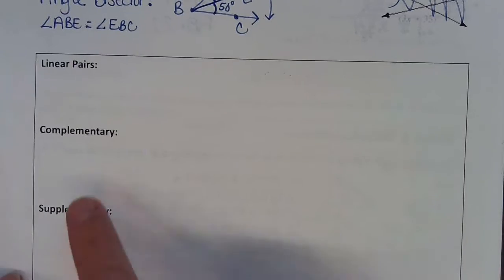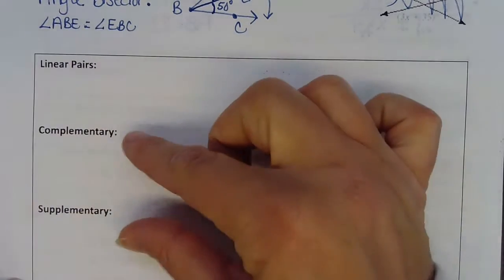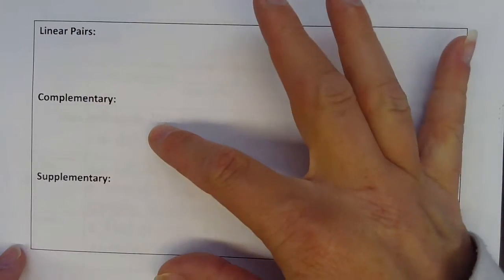There are two different types of angle pairs that really are going to take up the majority of stuff today.